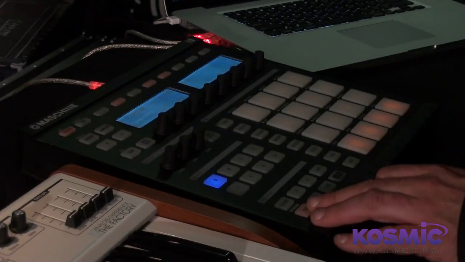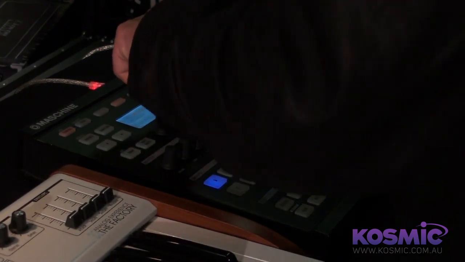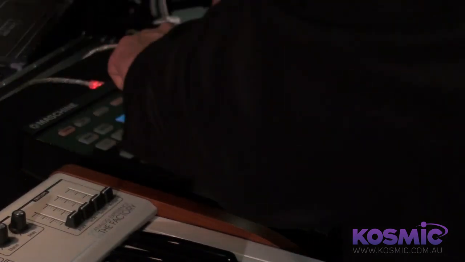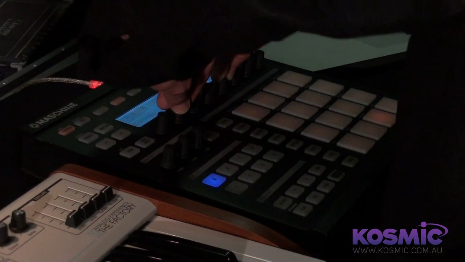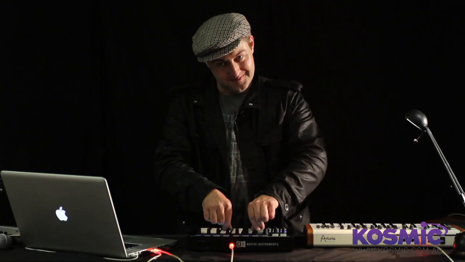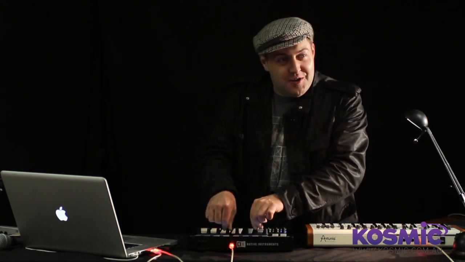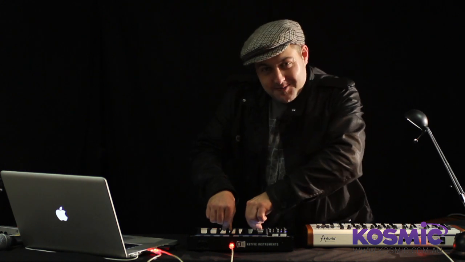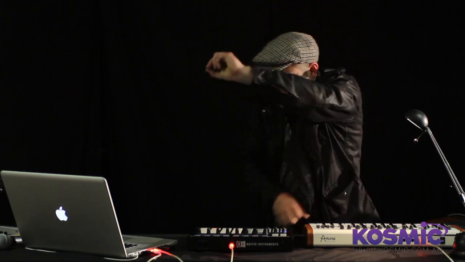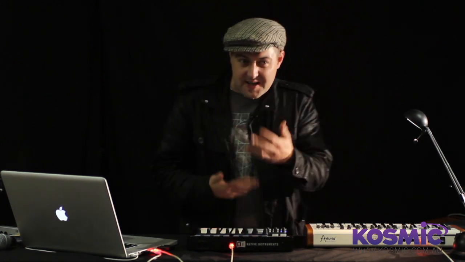Okay, now I'm going to turn the sequencer off. So at this point you're playing at the venue, and the venue owner is very worried about his PA system. Indeed he should be. So that sounds rather savage.